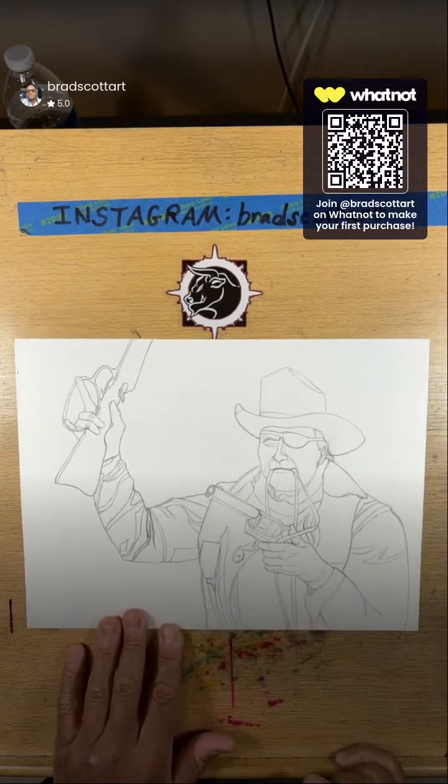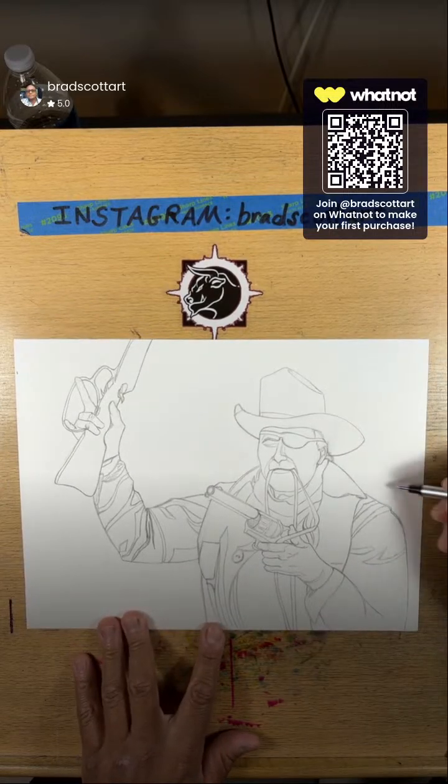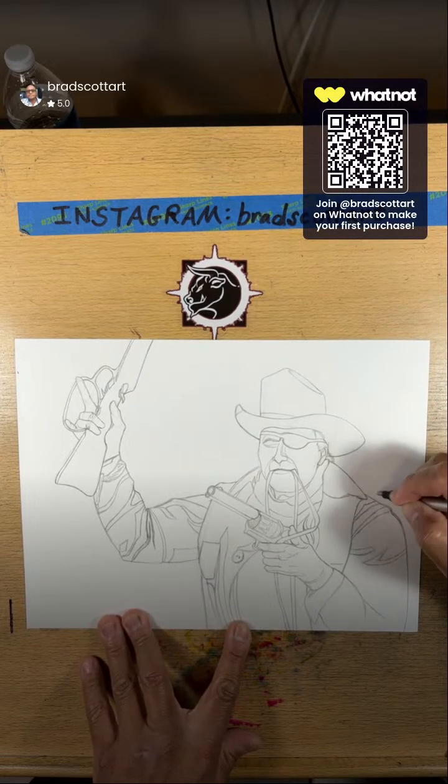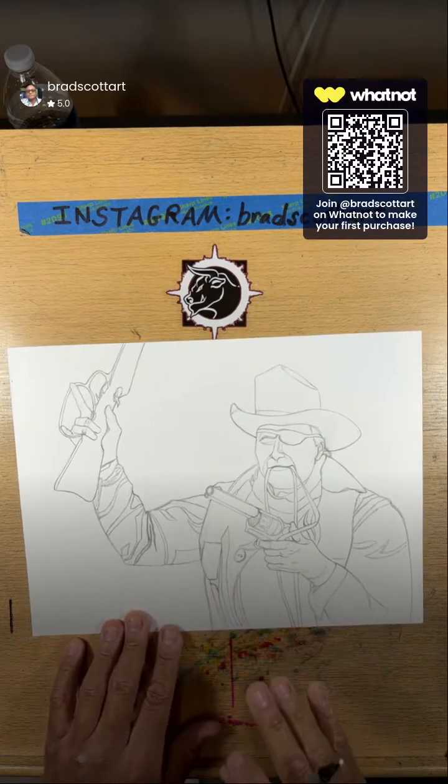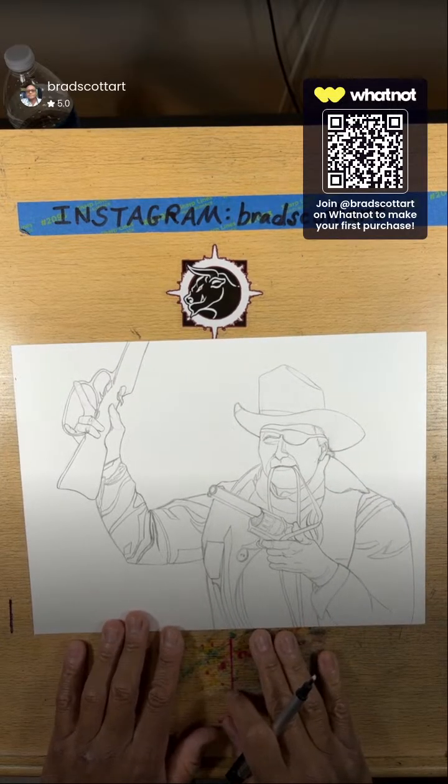All right, I like those shoulders a little bit better. First time was too narrow. Second time was too wide. The third time was just right. So now I'm going to go ahead and ink this.